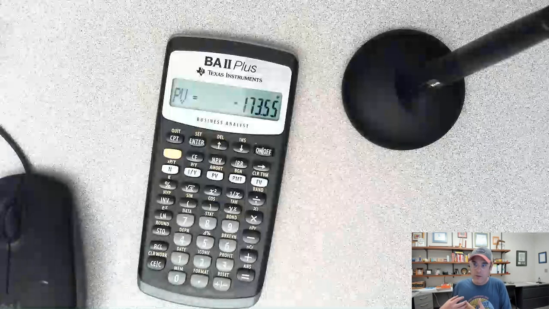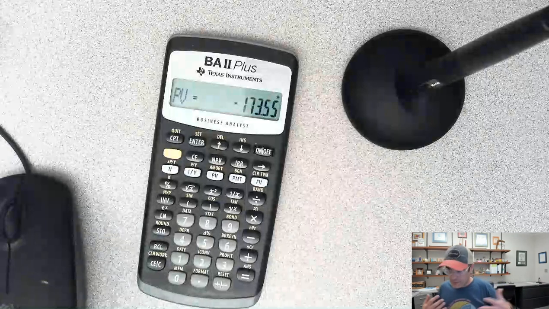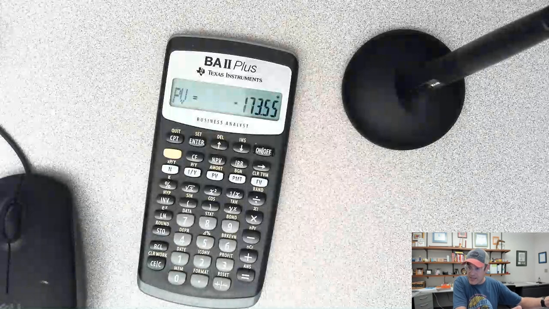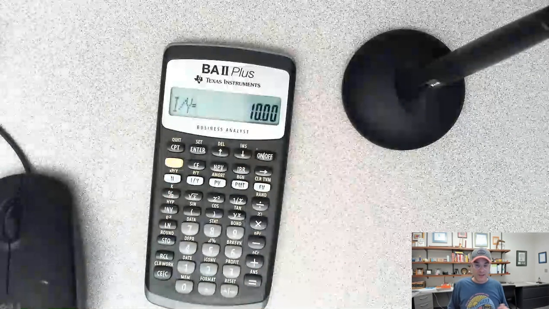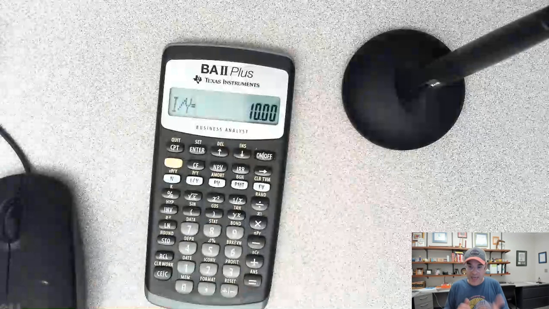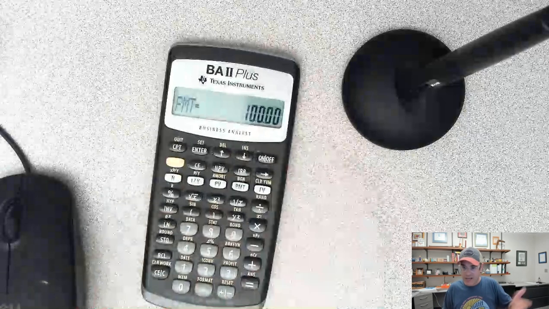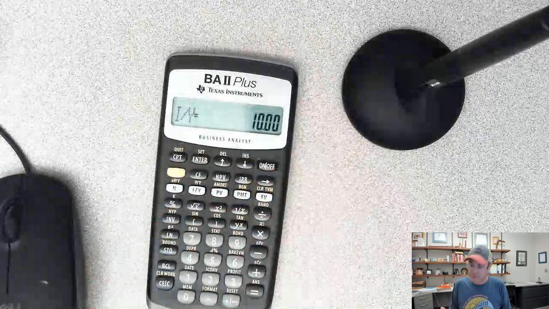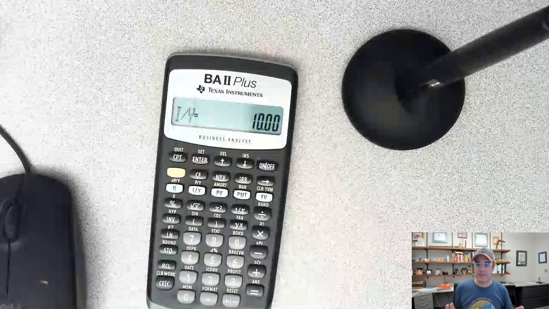So we're indifferent between $173.55 today, assuming a 10% true monthly investment yield, and getting $100 1 month from now and then another $100 2 months from now, so long as the true monthly investment yield is 10%.